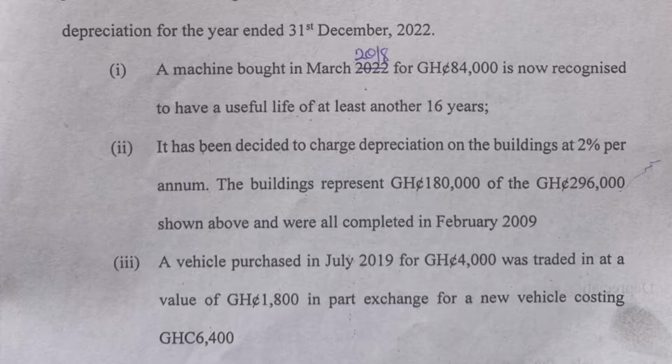II. It has been decided to charge depreciation on building at 2% per annum. The building represents 180,000 of the 296,000 shown above and was all completed in February 2009. III. A vehicle purchased in July 2019 for 4,000 cedis was traded in at a value of 1,800 Ghana cedis in part exchange for a new vehicle costing 6,400.